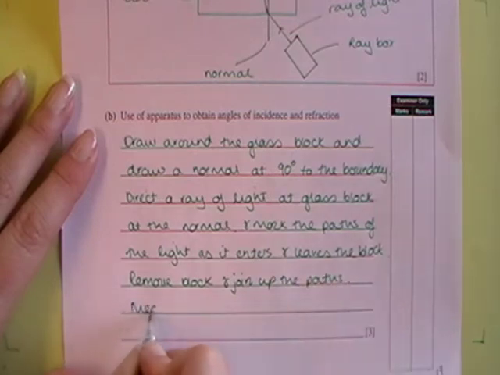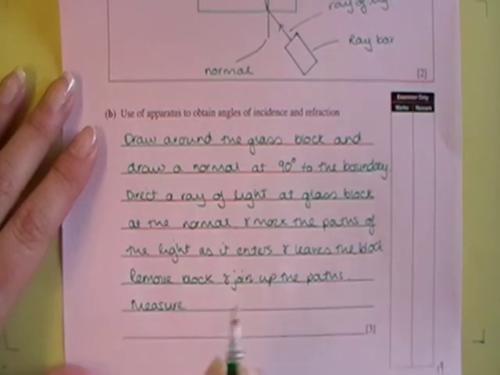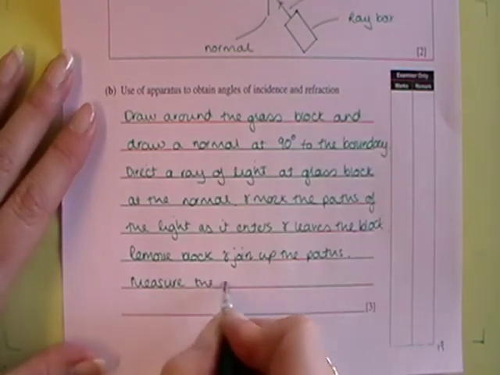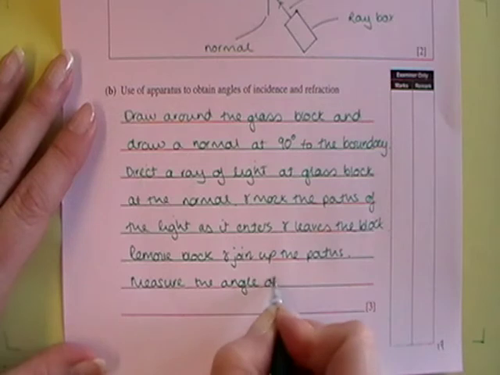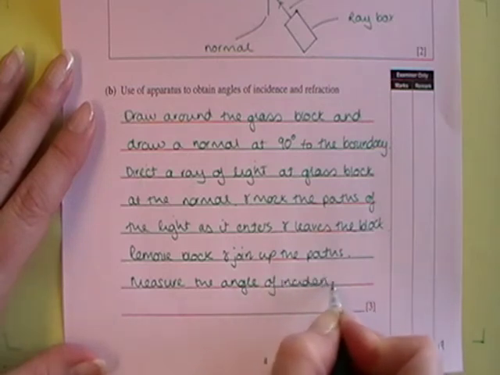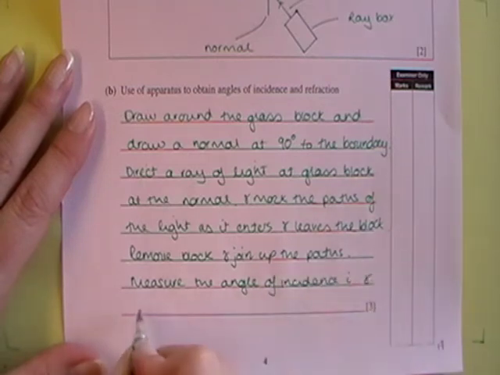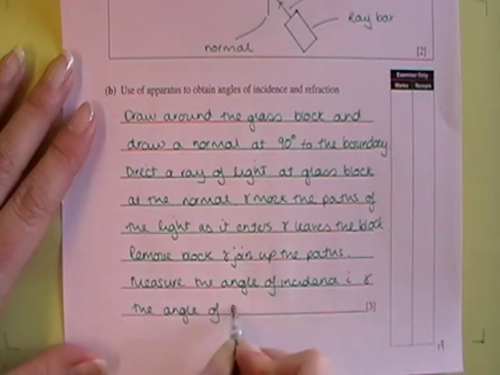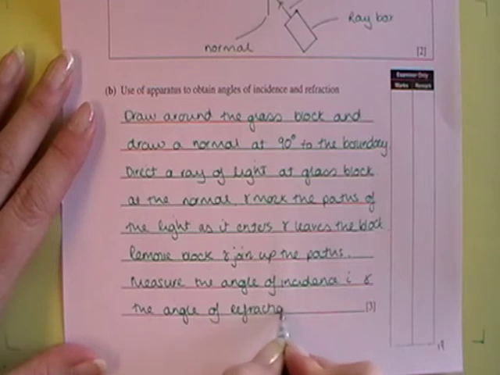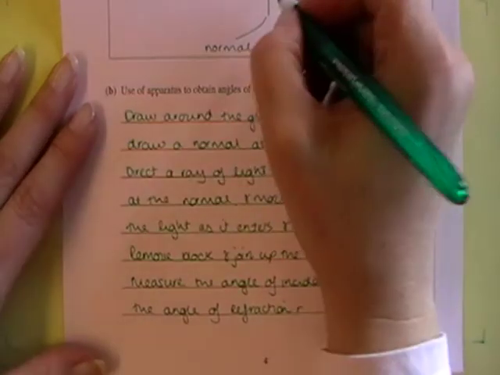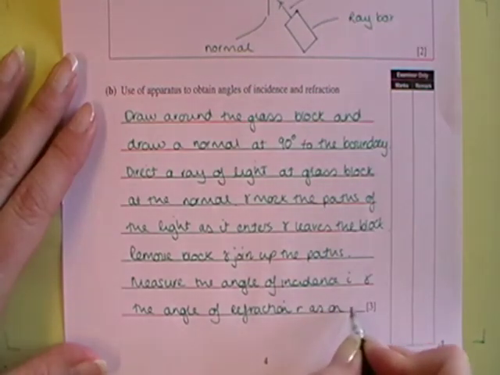And now measure the angle of incidence and the angle of refraction, as on the diagram.